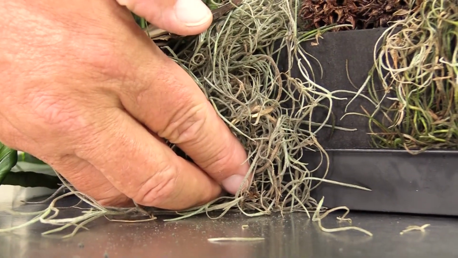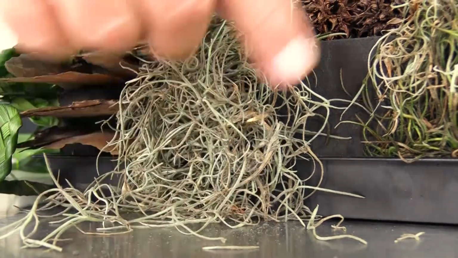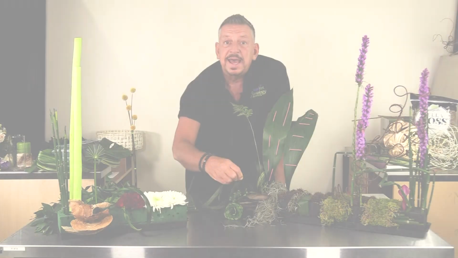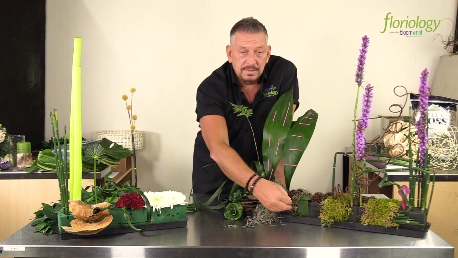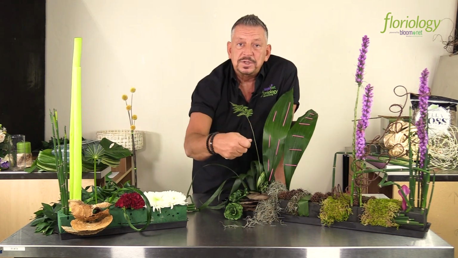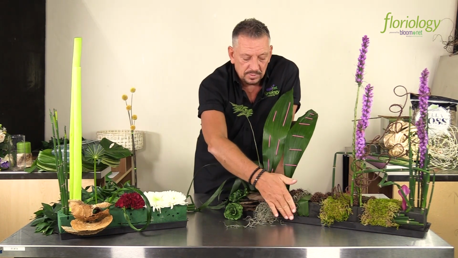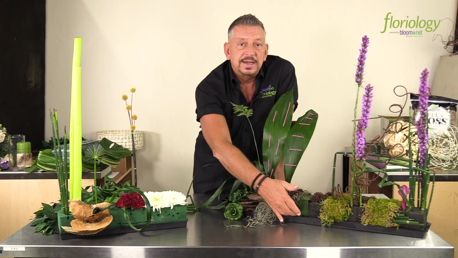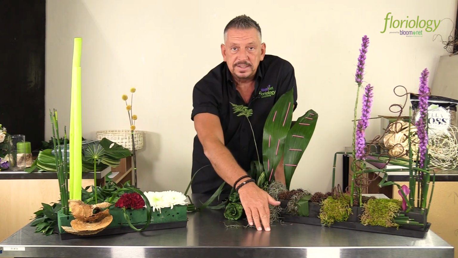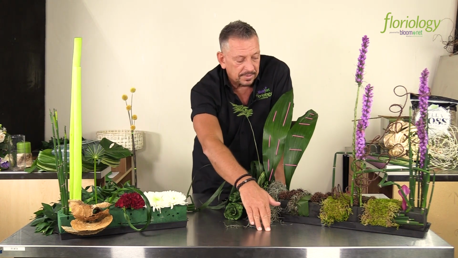You want to make sure that you're controlling it. If you use Spanish moss, you can see how this is draped out. Moss is a natural wicker. If we're going to use it on something, I'm going to trim it up, I'm going to shape it up, I'm going to bind it, I'm going to make sure that it clearly goes back down into the container like this if we're using it to cover our mechanics or to cover up our foam.